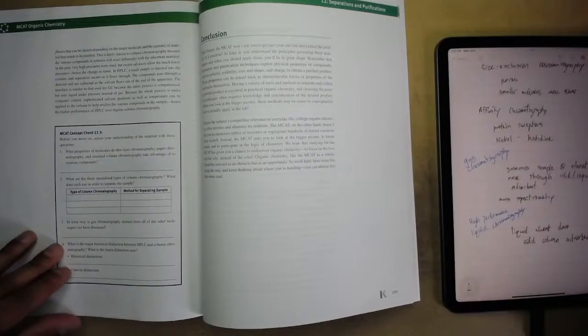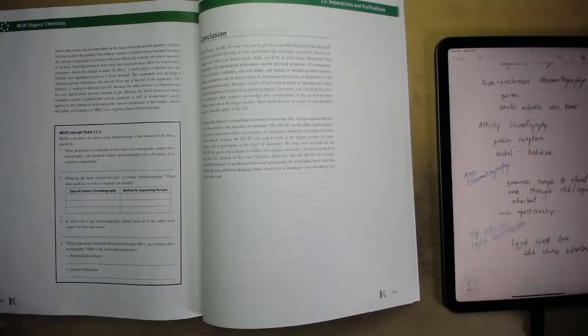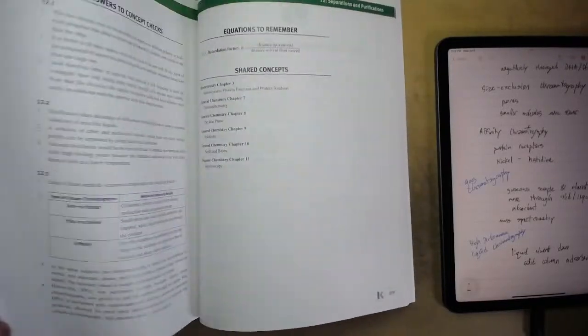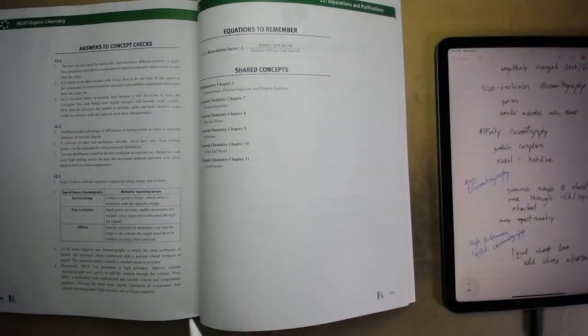Even though it doesn't use high pressure, it's still using liquid. That would be the distinction either way, I guess. Historically, it was high pressure, liquid.